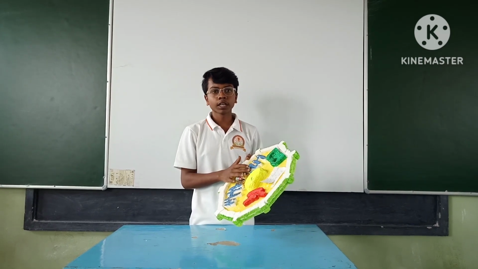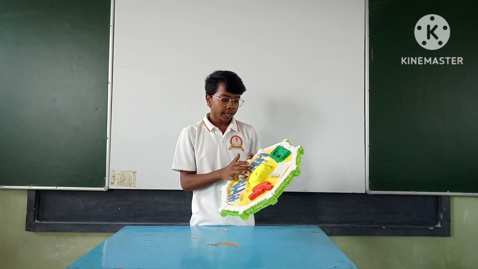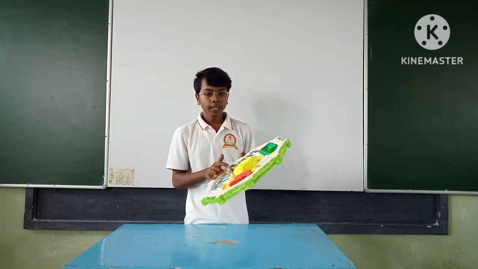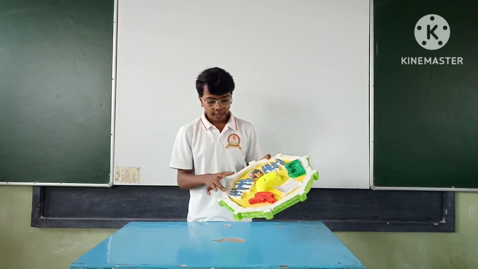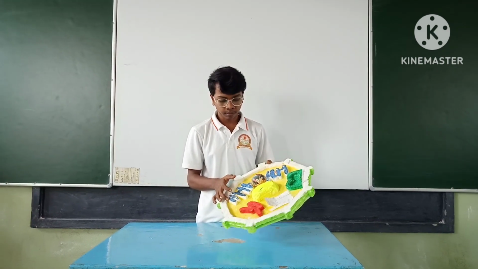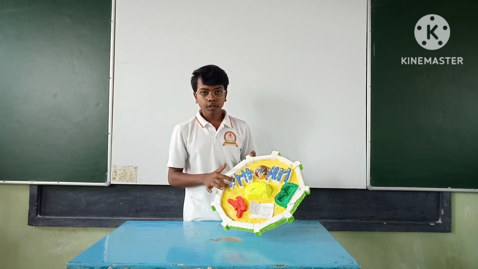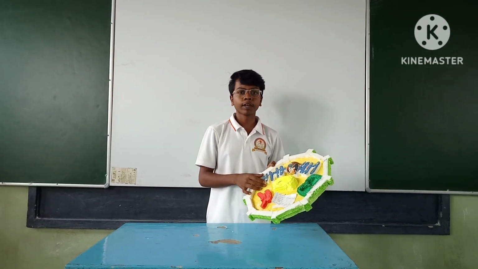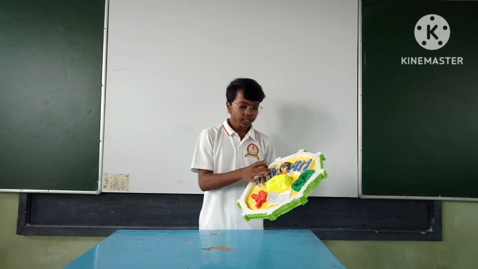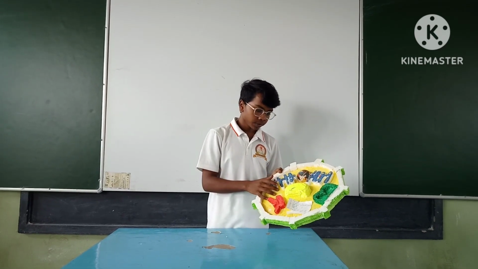We know that rough endoplasmic reticulum has ribosomes, and it is involved in transportation between the cell and its surroundings. This is smooth endoplasmic reticulum, which is responsible for fat synthesis. It does not have ribosomes.